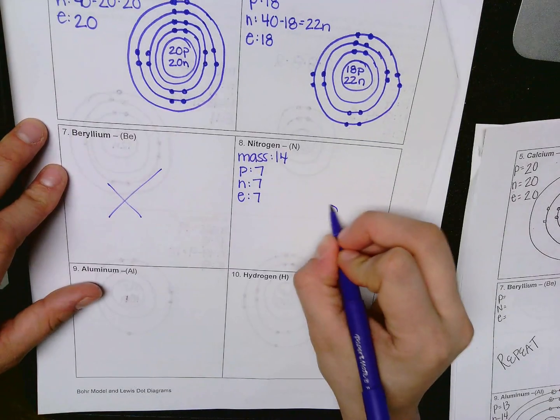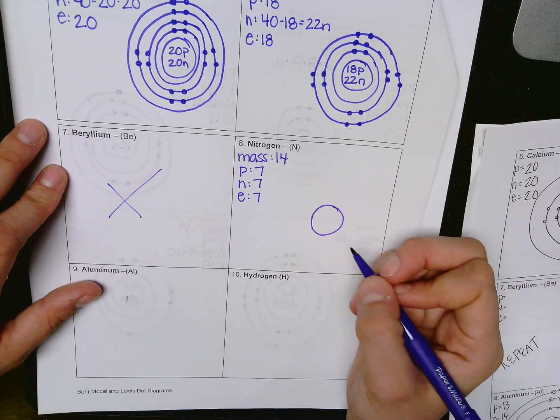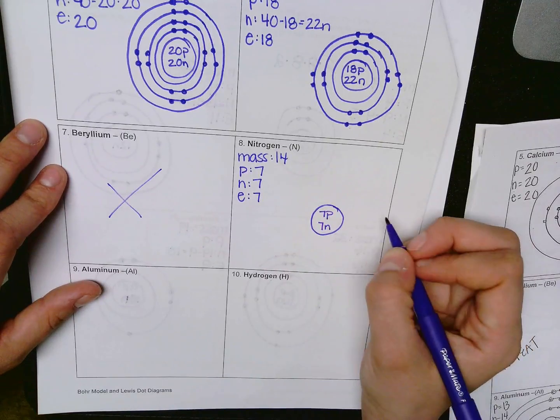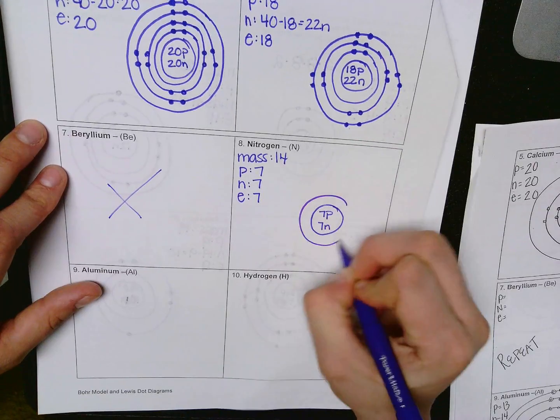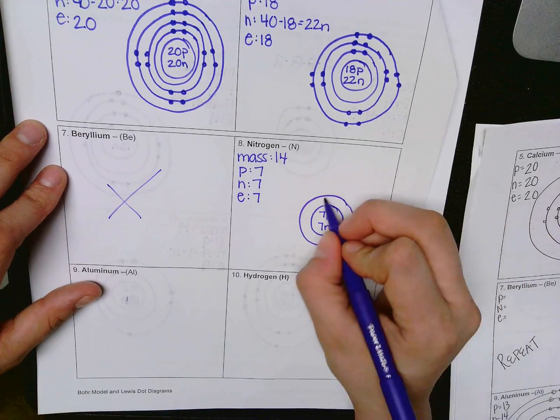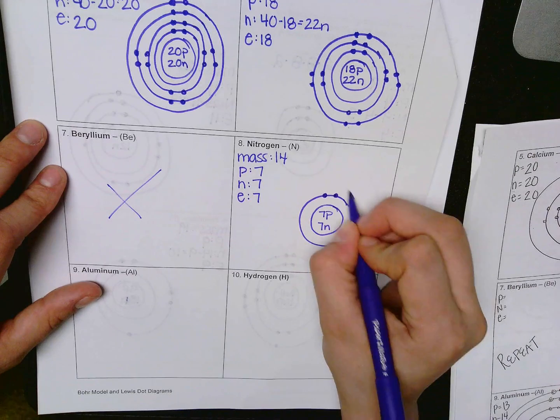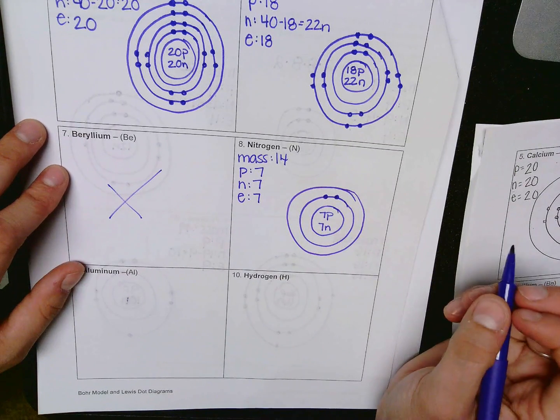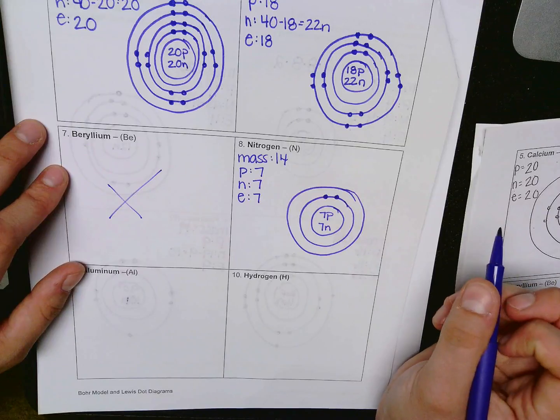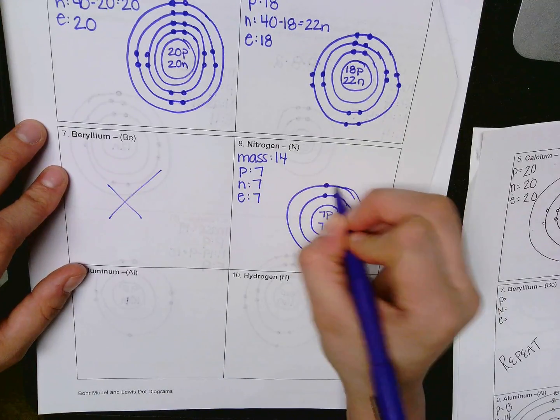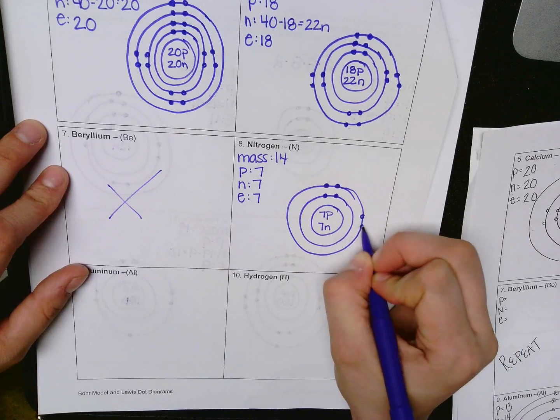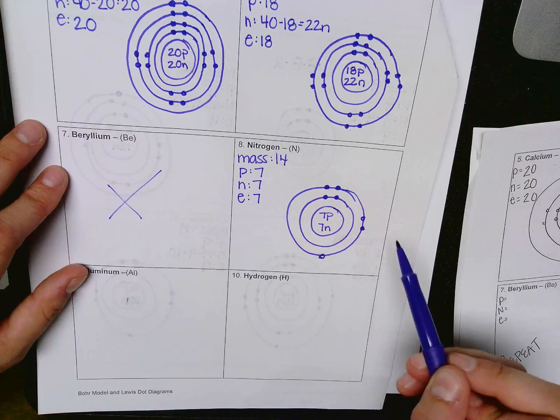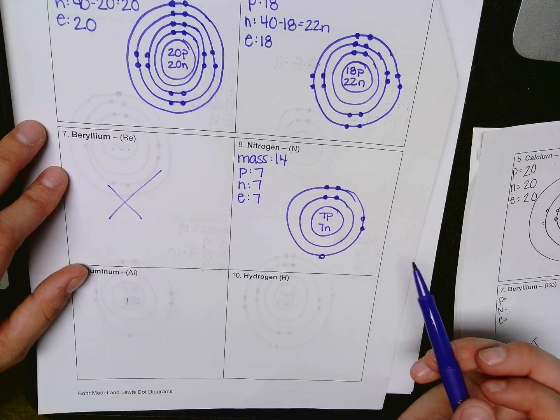So we're going to draw this. Draw a nucleus. 7p, 7n. How many will I put on my first orbital? 2. How many do we still have left to account for? 5. How many should I put on my second orbital? 5. Yeah. 1, 2, 3, 4, 5. And you could have drawn that outer orbital a lot of different ways. As long as there are 5 electrons, I'm happy. Okay?